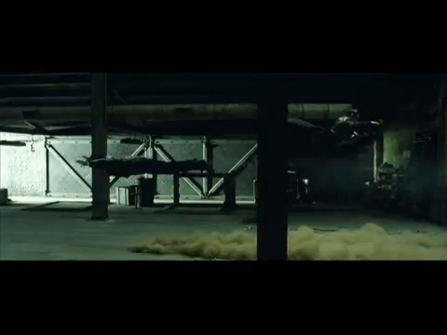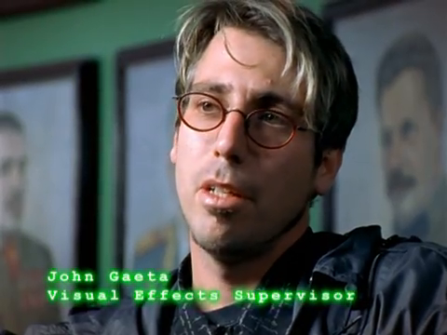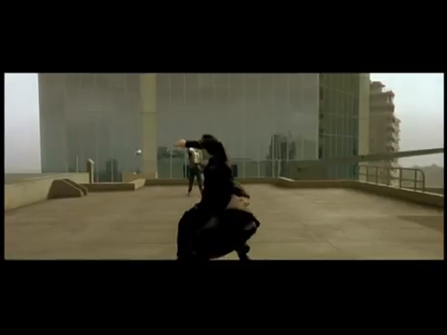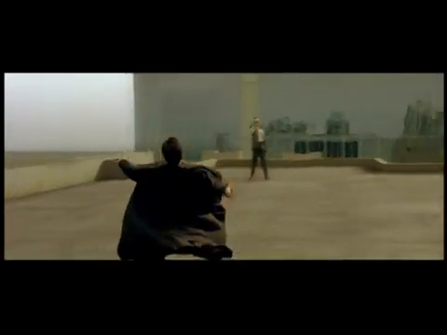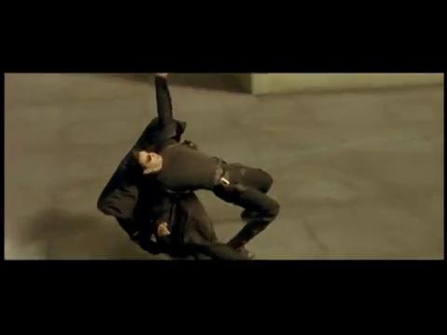The term bullet time is a dramatic convention that Andy and Larry made up. Bullet time is basically a mind over matrix moment where we detach the time and space of the subject from the camera.